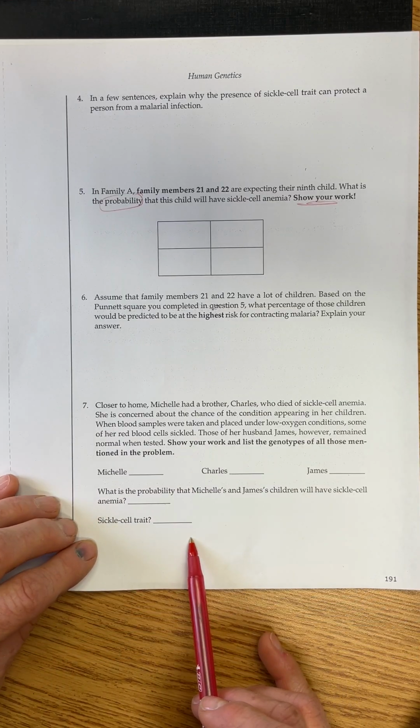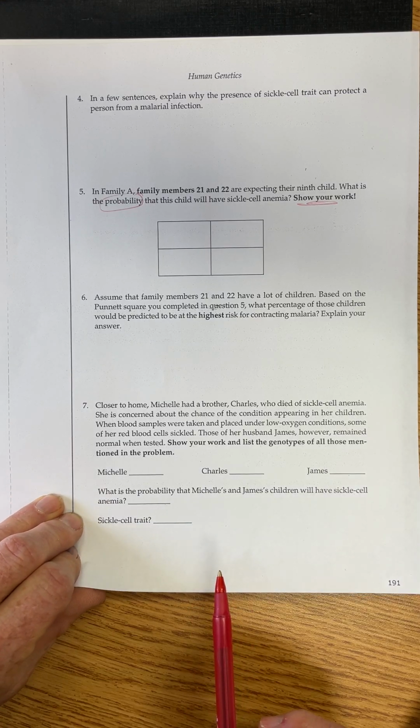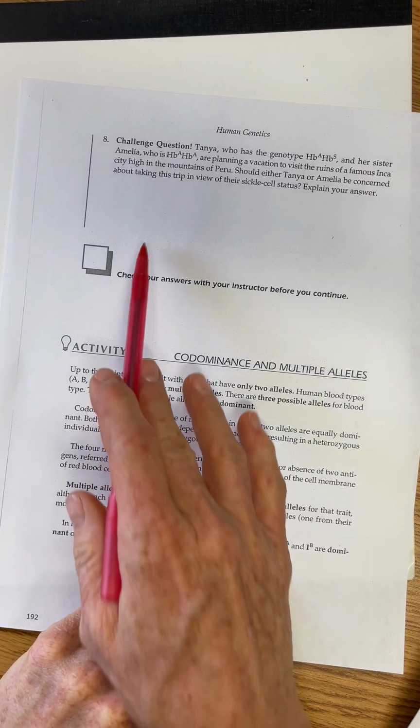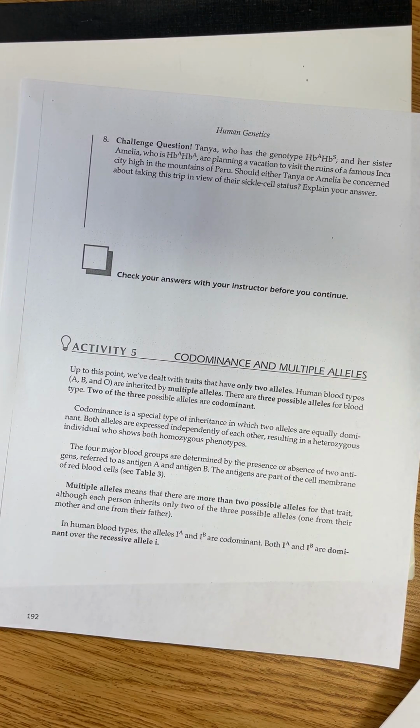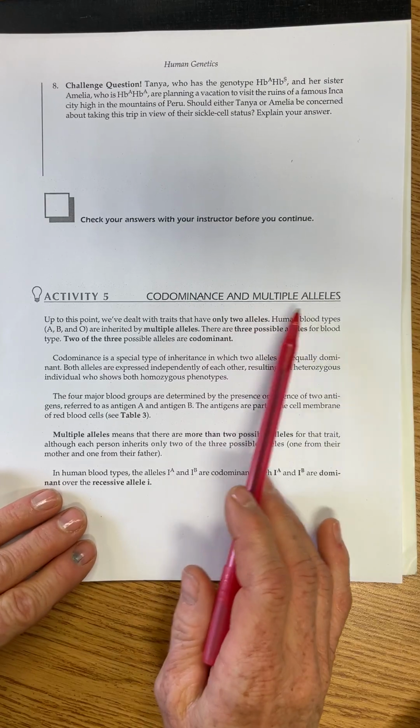You can answer these questions. Again, answer the challenge questions. And then the last activity is on codominance and multiple alleles.